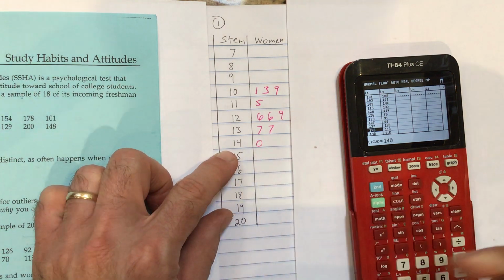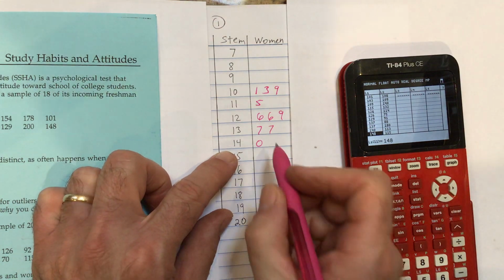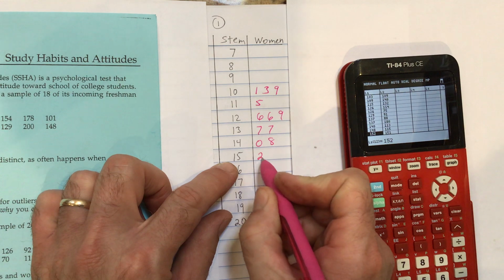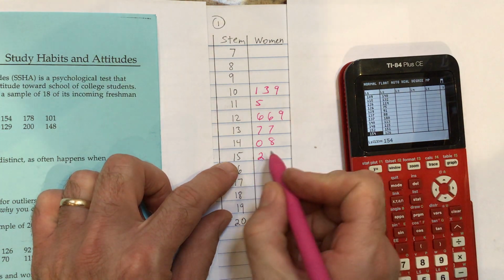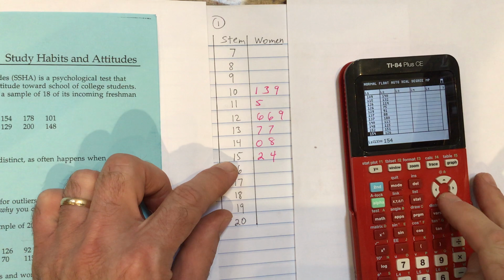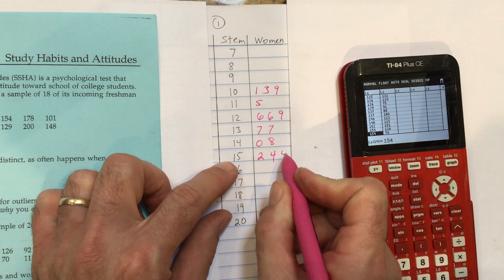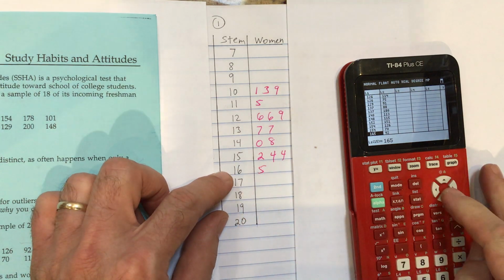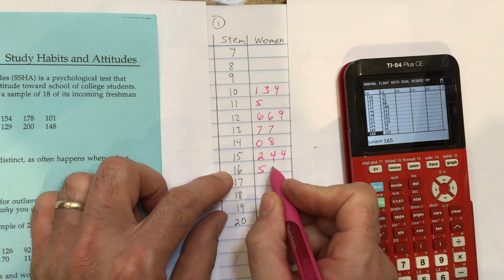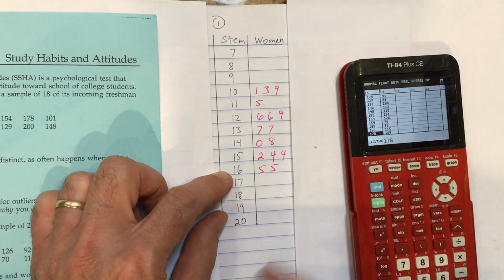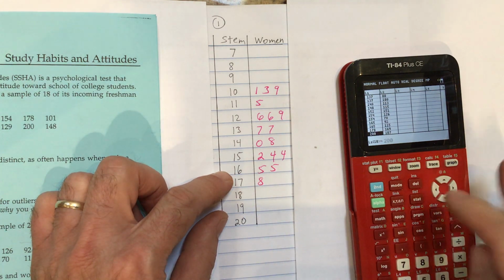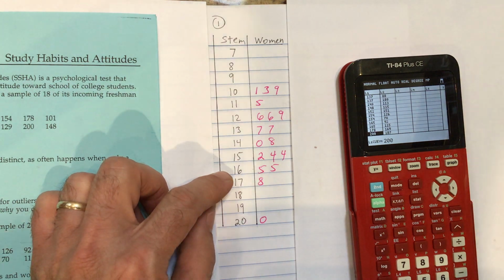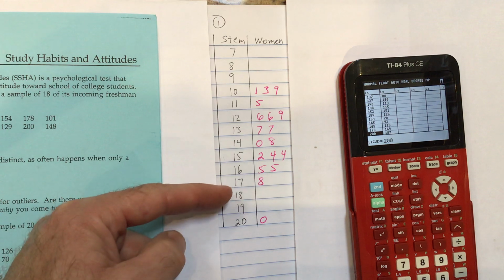140, 148, 152, 154, another 154, 165, another one, 178, and a 200. Okay, remember we talked about this in class.